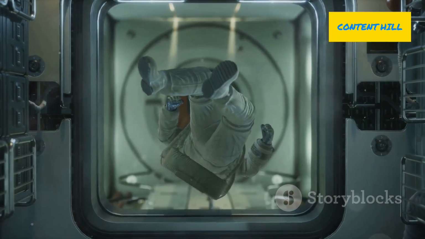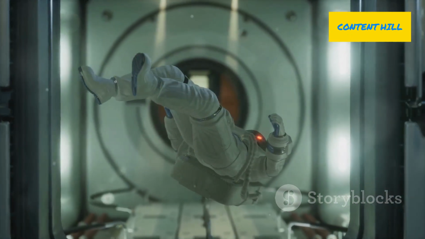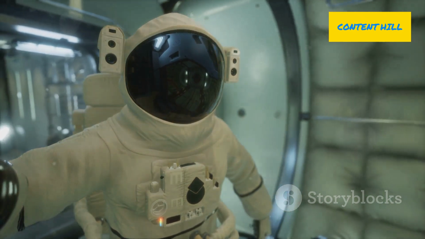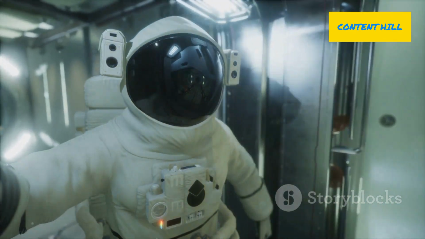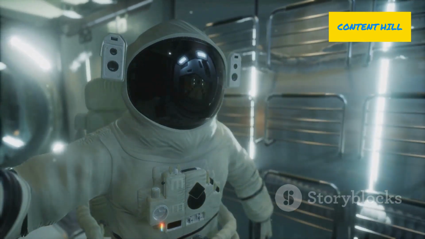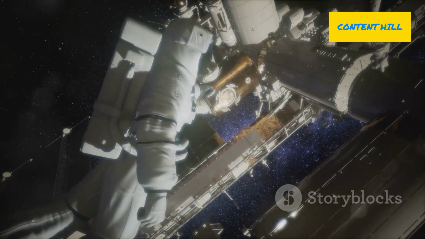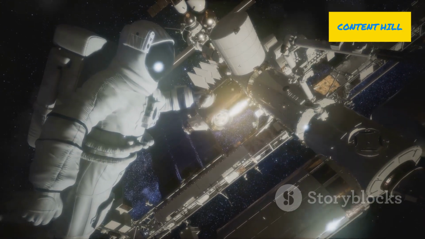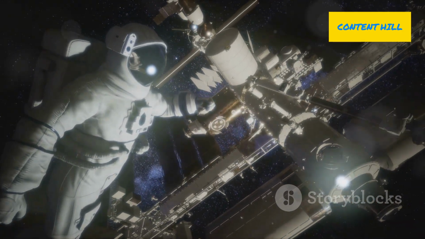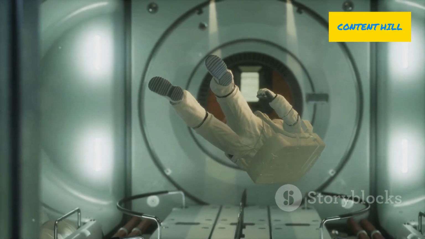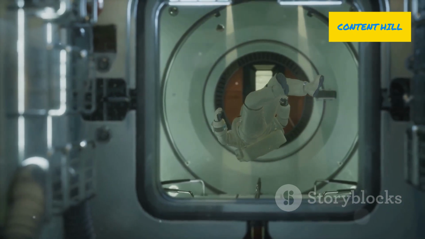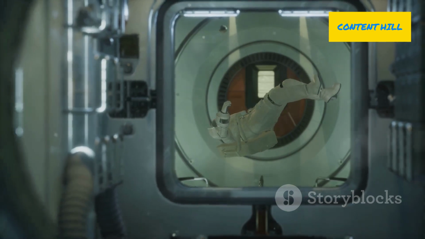Section 4. The pressure cooker of space, how it affects boiling. But that's not all. The unique environment of space presents a fascinating challenge for scientists and astronauts alike. Space isn't just about the lack of gravity. It's a place where the rules we take for granted on Earth don't always apply. It's also about the lack of air pressure. This absence of pressure changes how everyday processes like boiling water occur.